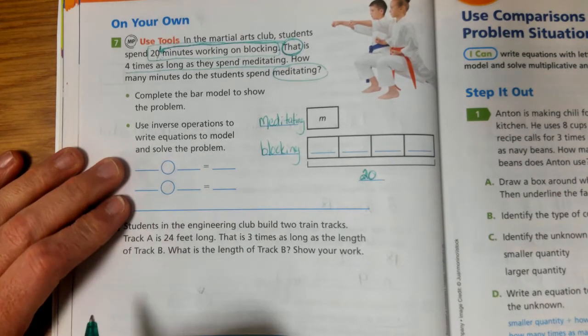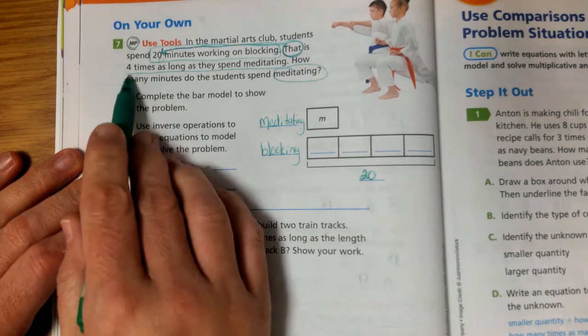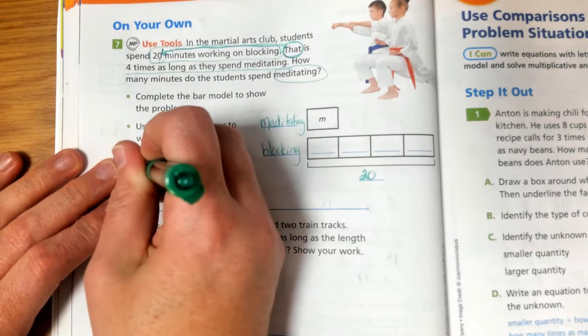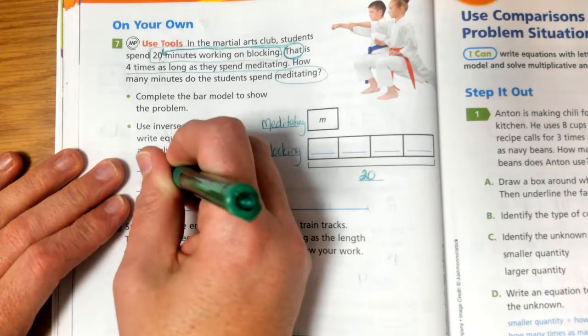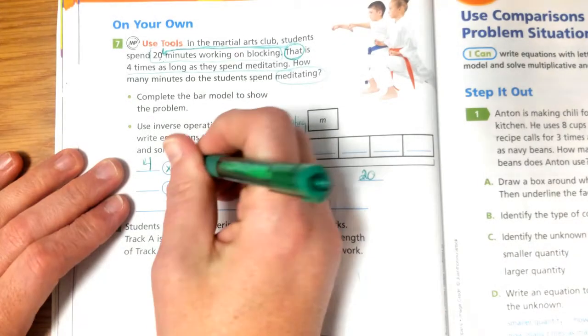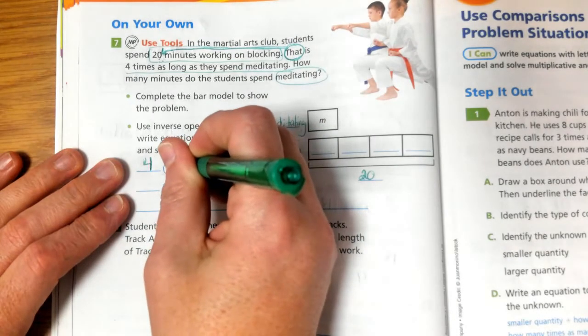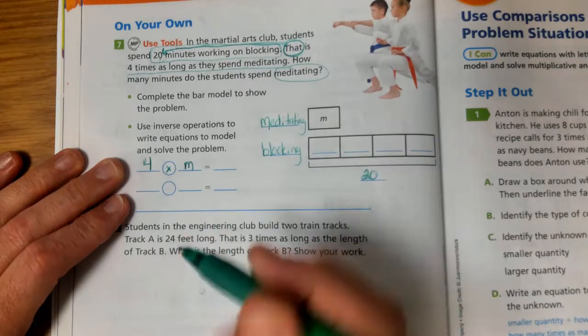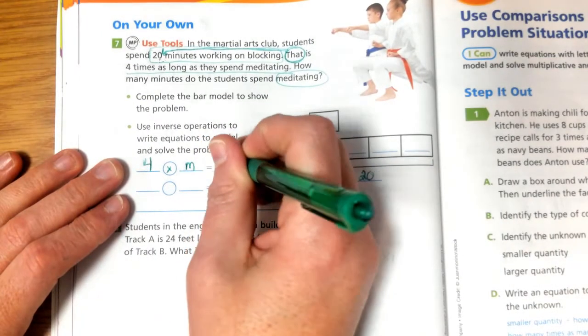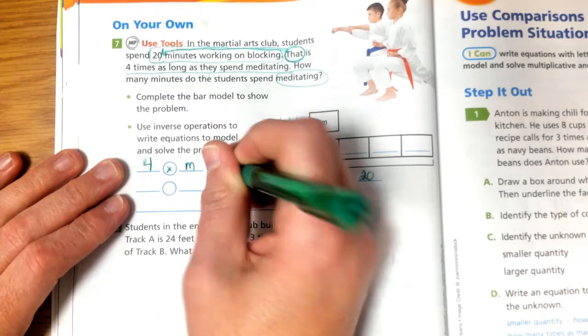So our multiplication equation would be, it's 4 times as long, 4 times M, right? Our meditation. So our blocking is 20 minutes. Our blocking is 4 times as long as our meditating.